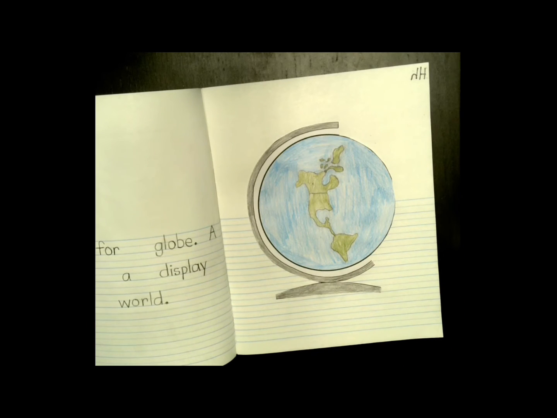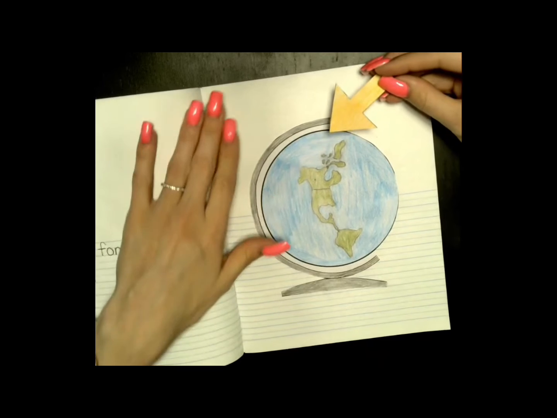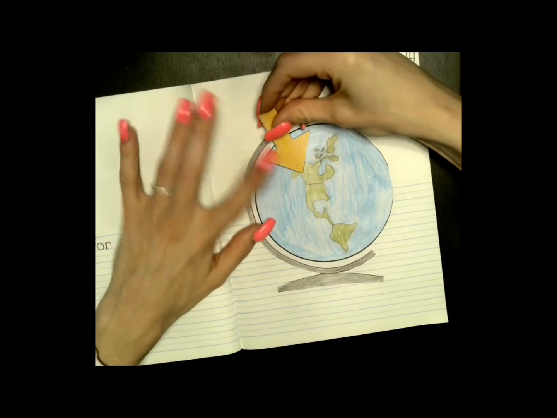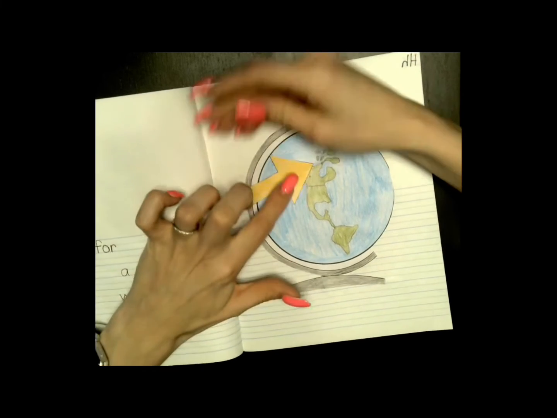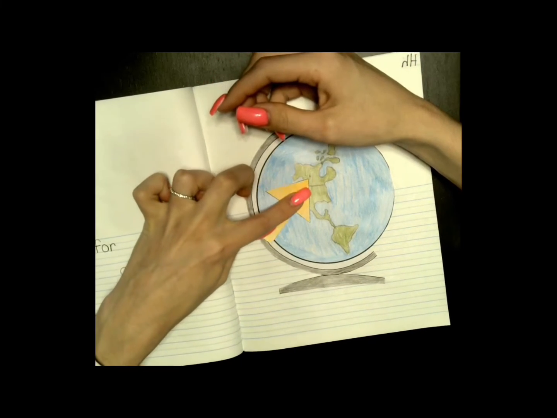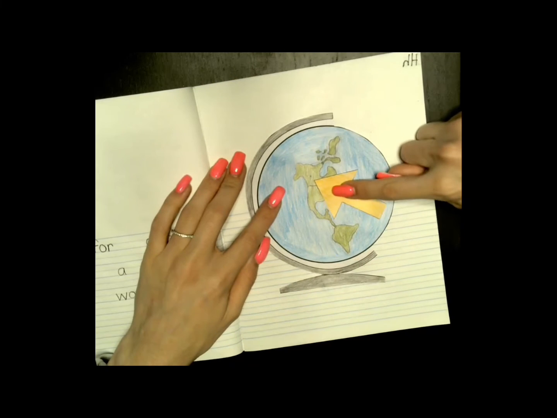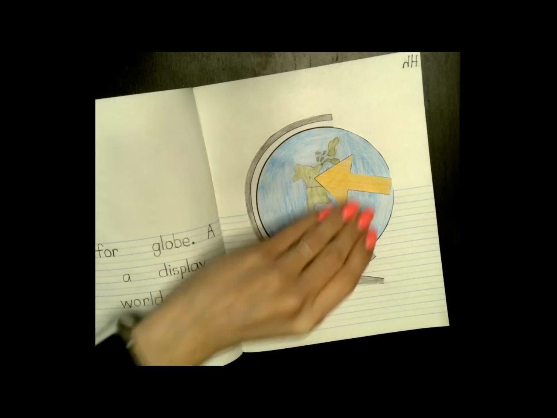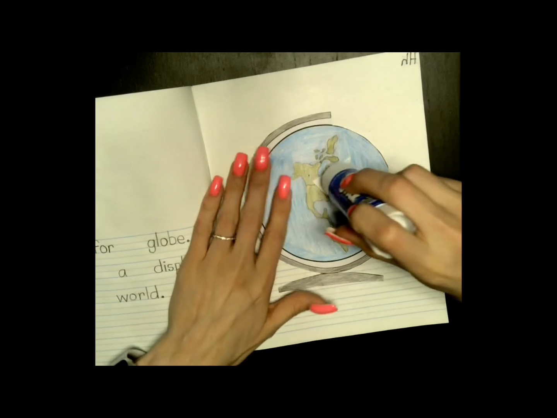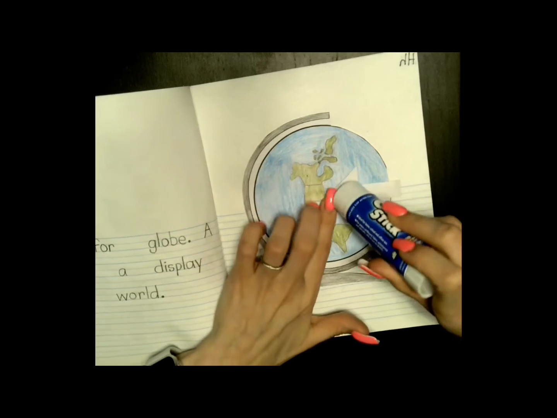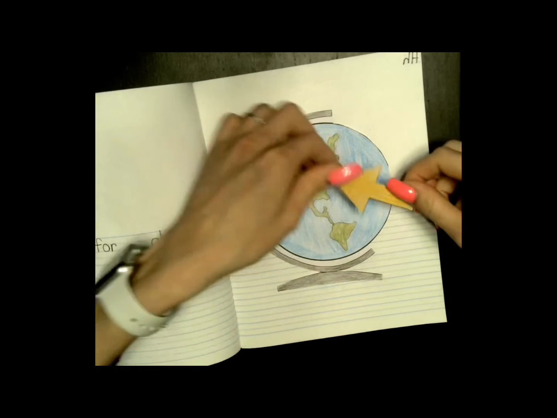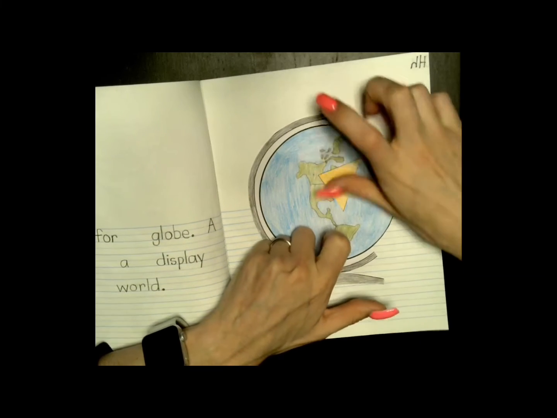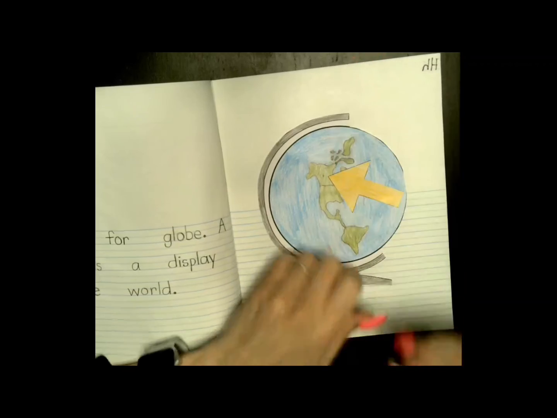Okay, now our job is to show where we belong. Where are we? And we are in Canada, right there. Glue your arrow however you want, but show me where we are. I want to see where we are. I think I like it right over here, pointing that way. So I am going to glue my arrow right to where I live, right there in North America, Canada, and Alberta.